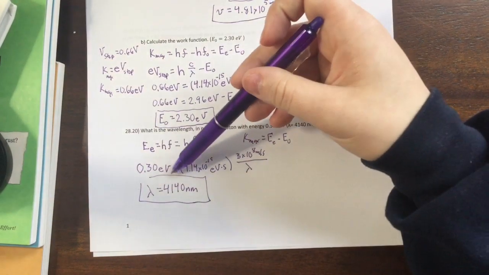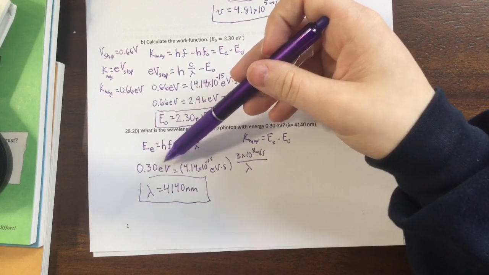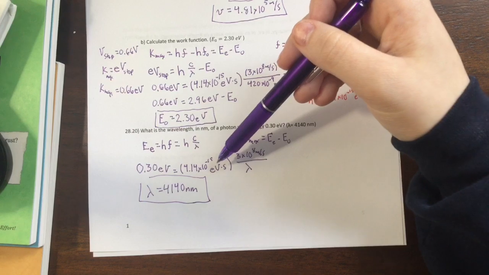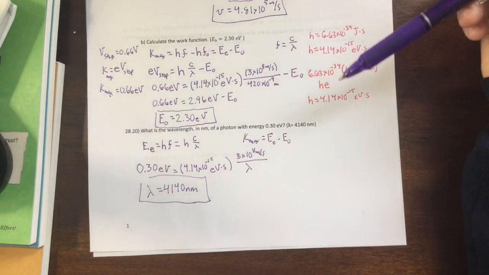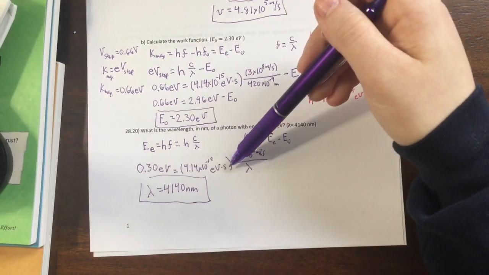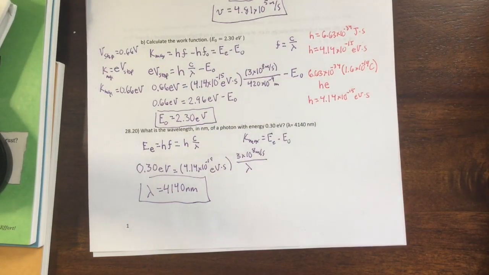Whenever the energy that we're talking about is in electron volts, that's when you use the 4.14 for H. If the energy that we're talking about is in joules, then you want to use the 6.63. So match up electron volts with electron volts, match up joules with joules.